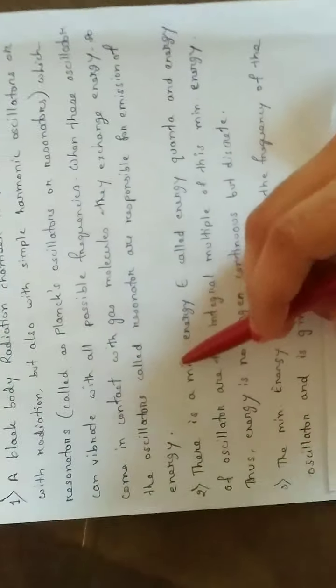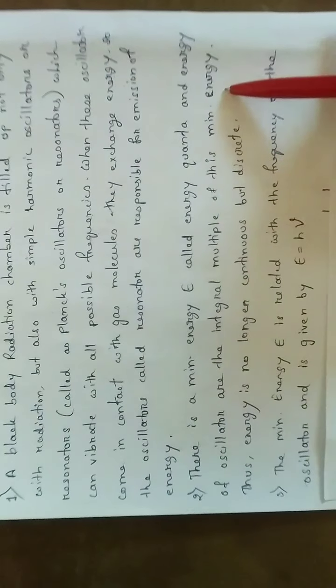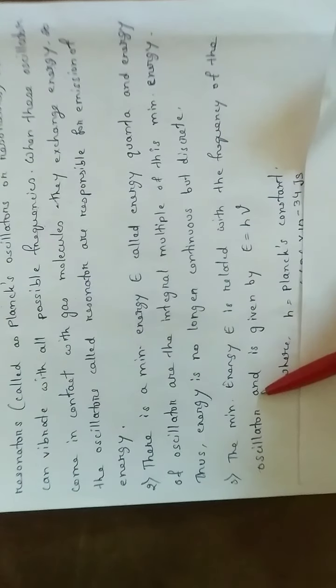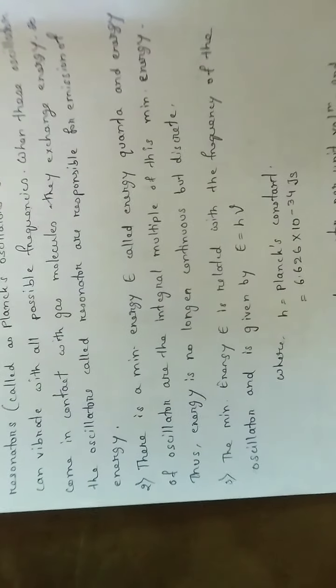The same thing is written here: there is a minimum energy E called energy quanta, and the energies of the oscillator are integral multiples of this minimum energy. Thus, energy is no longer continuous but discrete. And the minimum energy E is related to the frequency of the oscillator and is given by E is equal to h nu, where h is the Planck's constant and h has a fixed value which is 6.626 into 10 to the power minus 34 joule second.